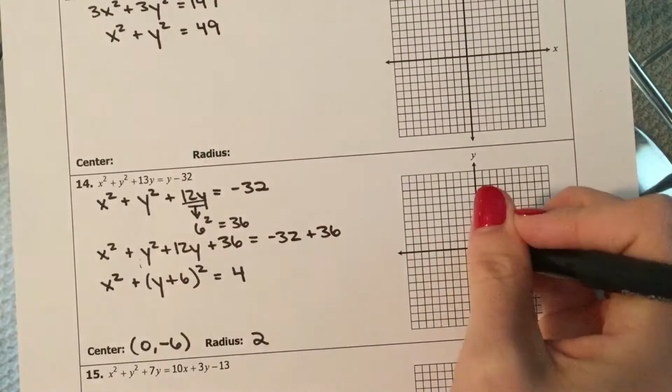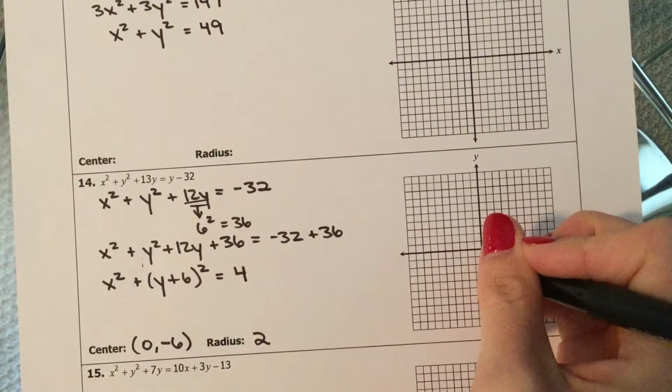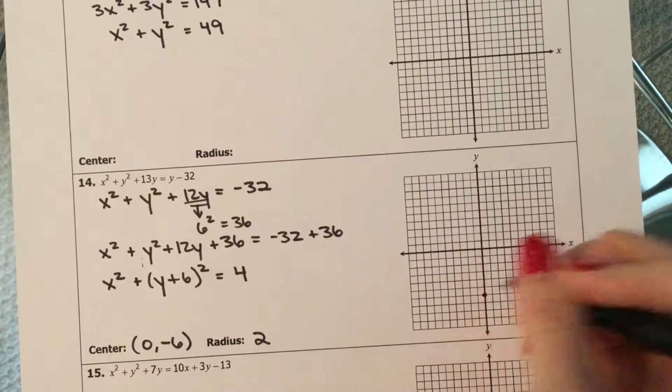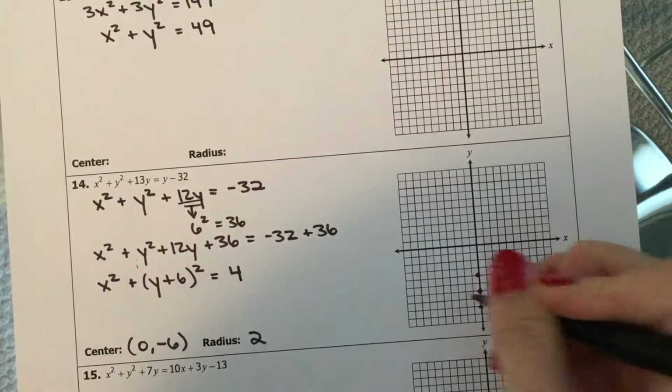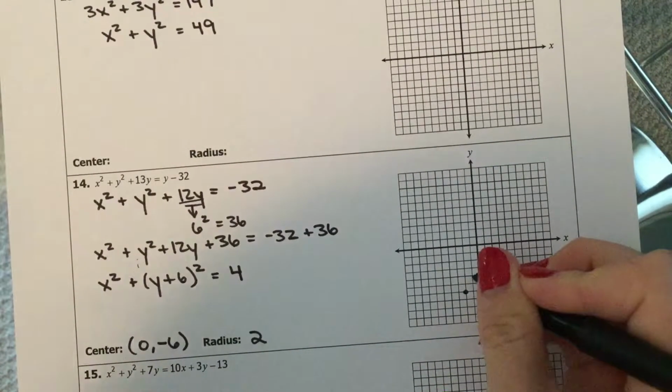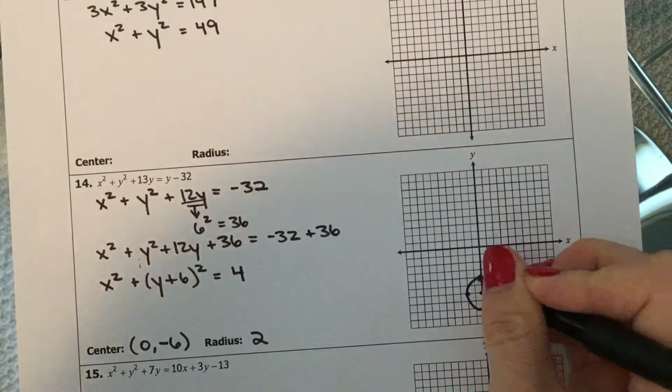So go over to our center. 0, negative 6 would be down 2, 4, 6 right here. And then our radius is 2. So you go 2 units in every direction. And once you have that, then you just connect the dots and make your circle.